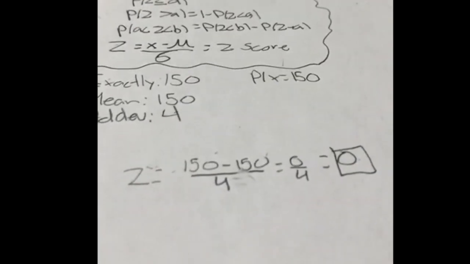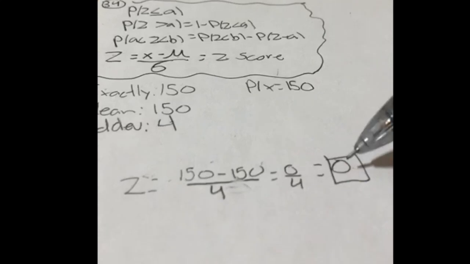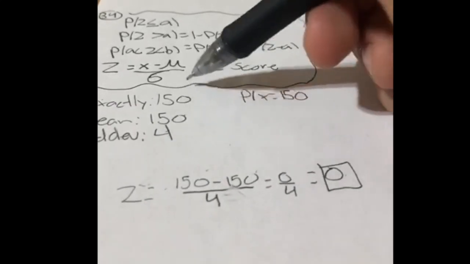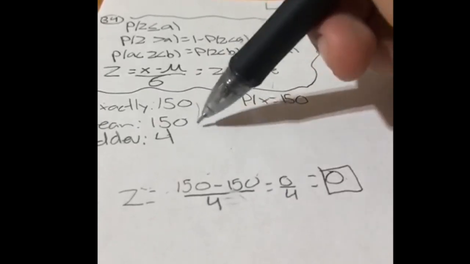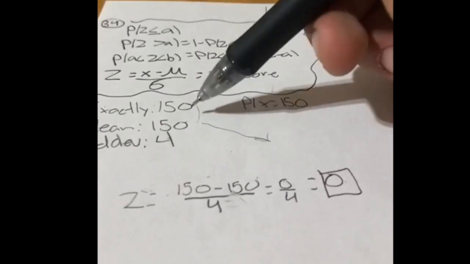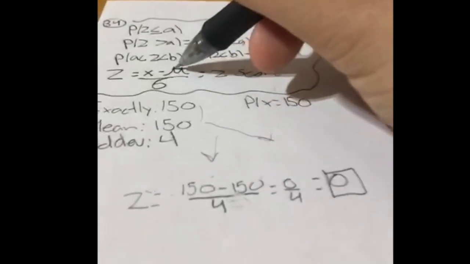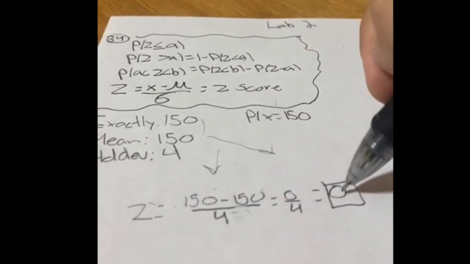Since the beginning of the problem, we know that the answer is going to be 0 because the x and the mean are the same. When they are the same, we know that it's going to be 0 because both go on top here, as the formula says. So we know that it's going to be 0.